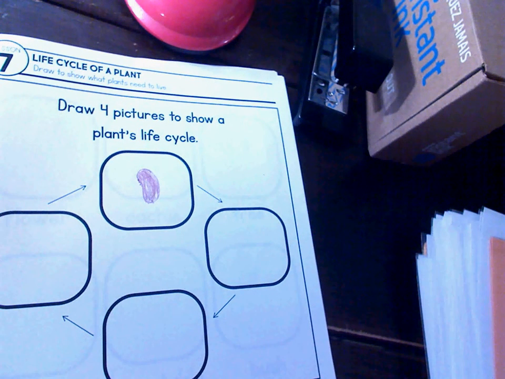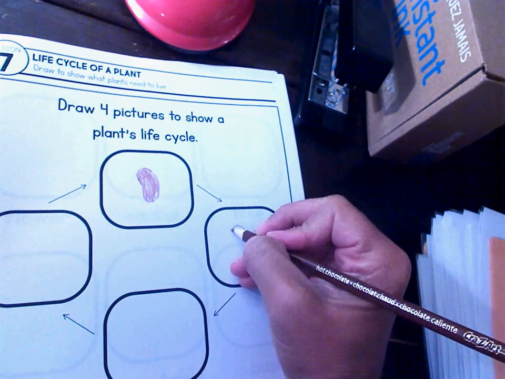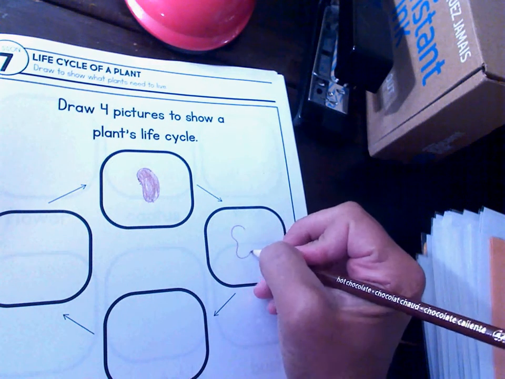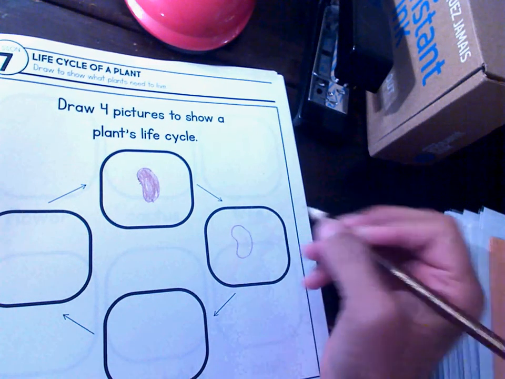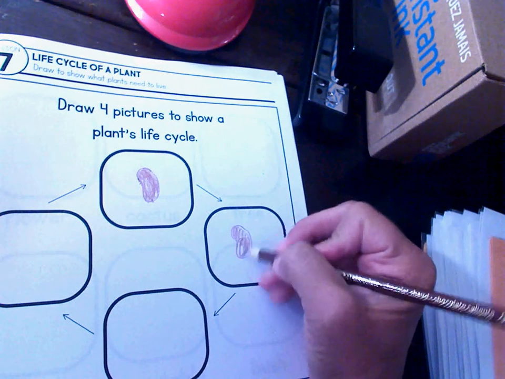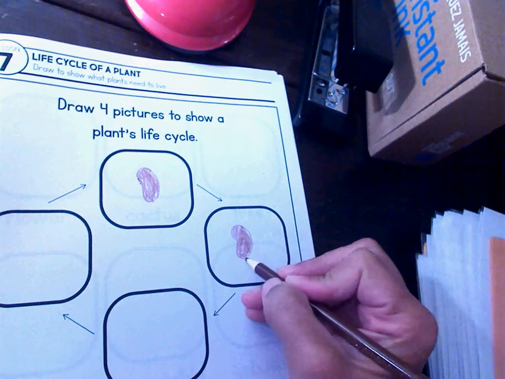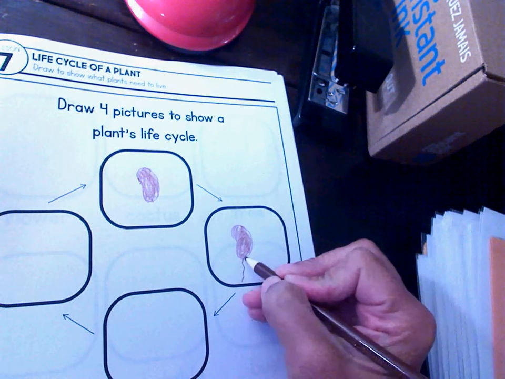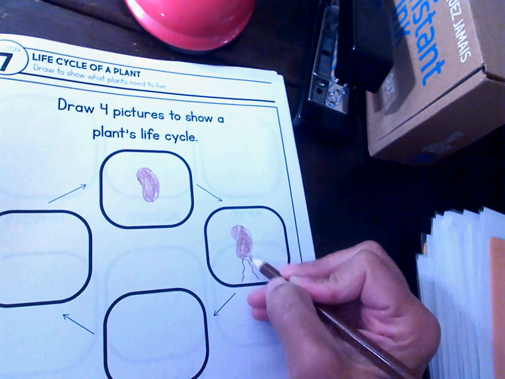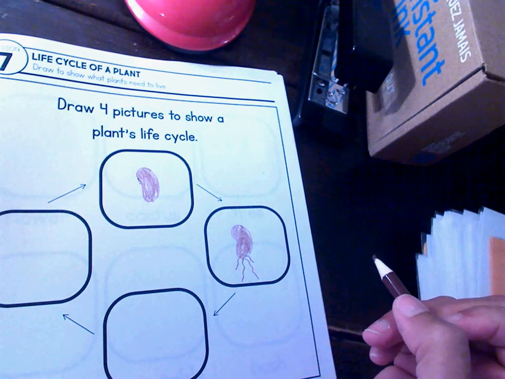Okay, the roots. That's right. Very important. You have roots that come out. So I'm redrawing my seed. I'm coloring in my seed like this. And then I'm going to draw some roots coming down out of my plant. And those roots are going to anchor it to the dirt so that my plant doesn't go anywhere.